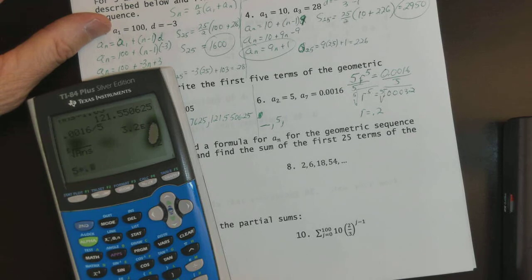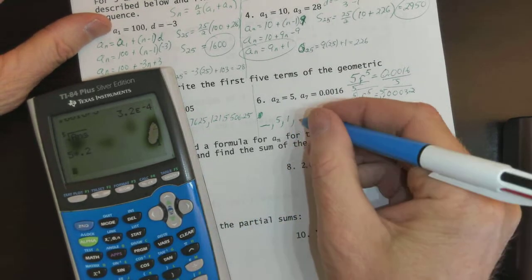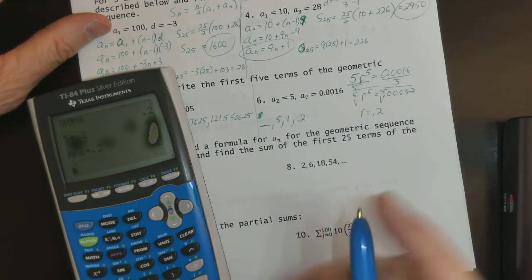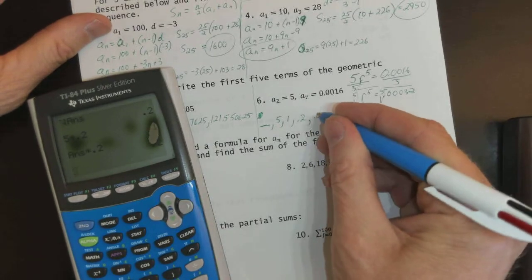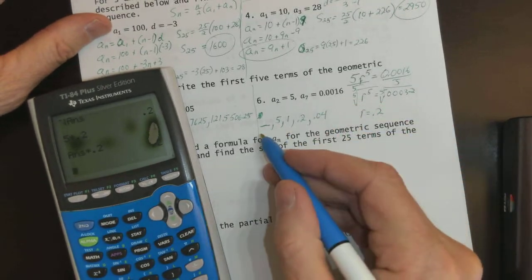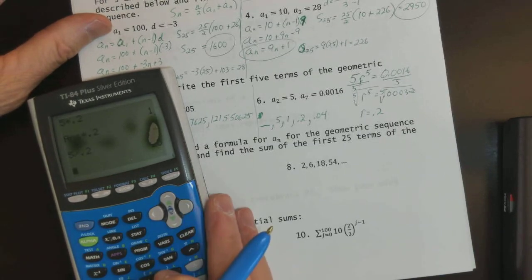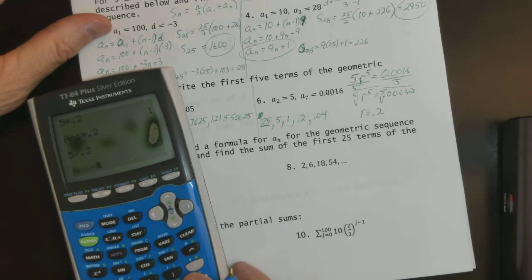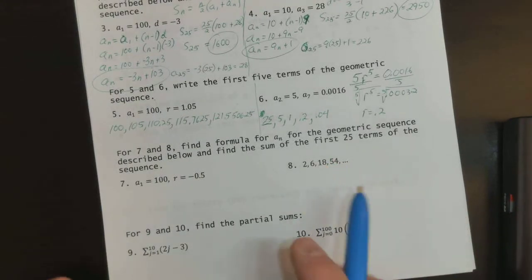5 times 0.2 is the third term. 1 times 0.2 is the fourth term. And 0.2 times 0.2, which would be 0.04, is the fifth term. I don't have the first term, so I'm going to take 5 and divide by 0.2, and that is 25. Now let me take 25 times 0.2 real quick, and I get 5. Okay, so there are my first 5 terms on that one.